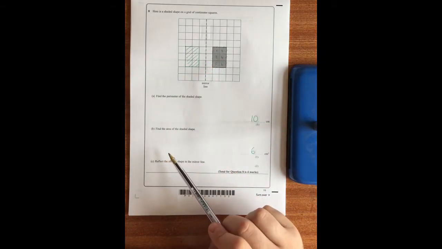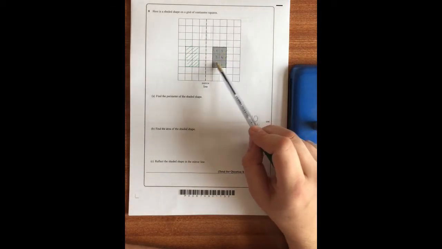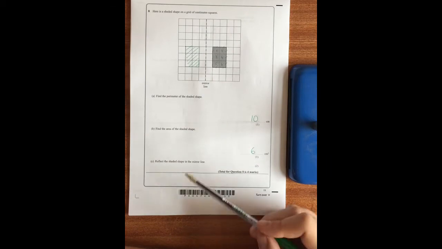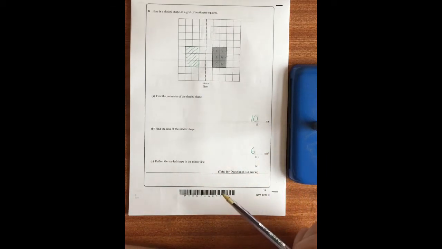Find the area of the shaded shape. That is how many squares take up the inside of the shape. So 1, 2, 3, 4, 5, 6 is the answer. Be careful that if there isn't centimetres squared written for you, you must write that, and there may be a mark for it.